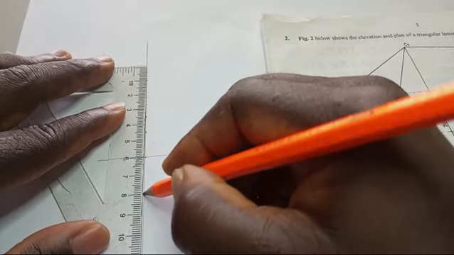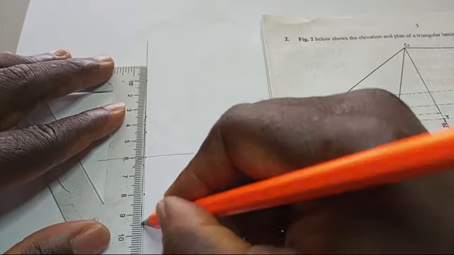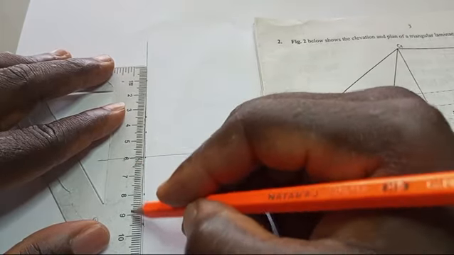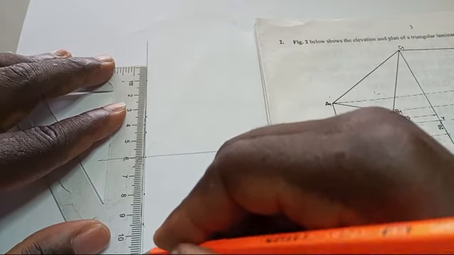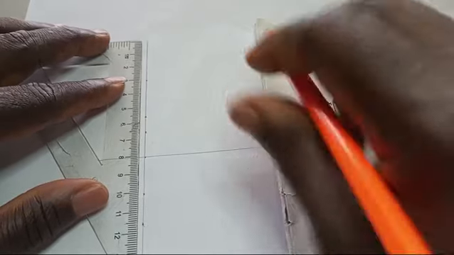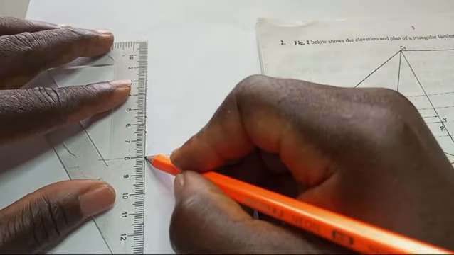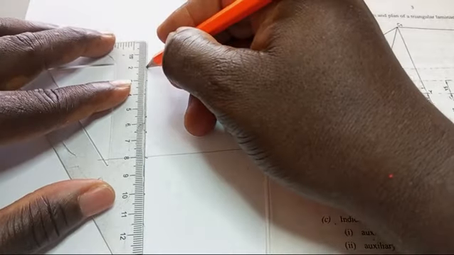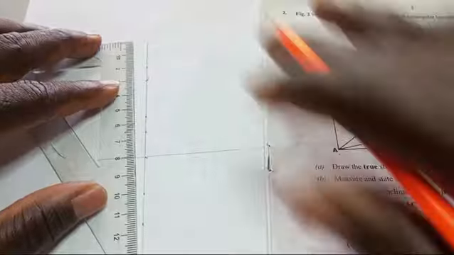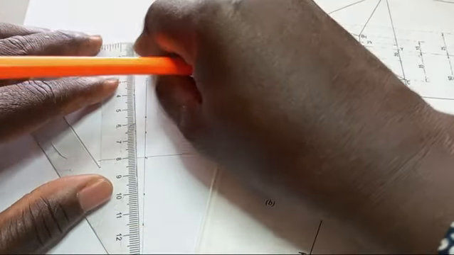This is 20 from the XY line. This is 35, and 50 will be 1, 2, 3, 4, 5. This one is 60. Let me confirm. This one is actually 60, not 50. 1, 2, 3, 4, 5, 60. 60 is here, so this one is out of it. Need to erase it so it doesn't cause confusion.